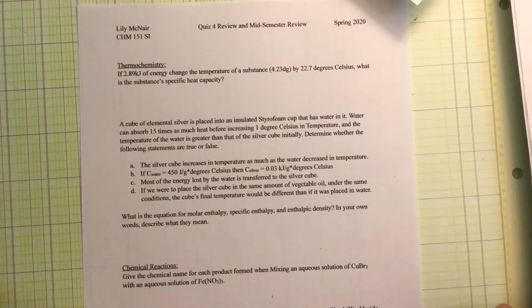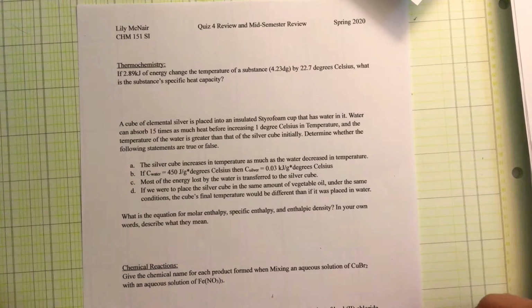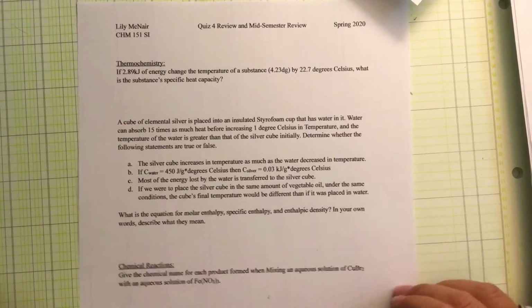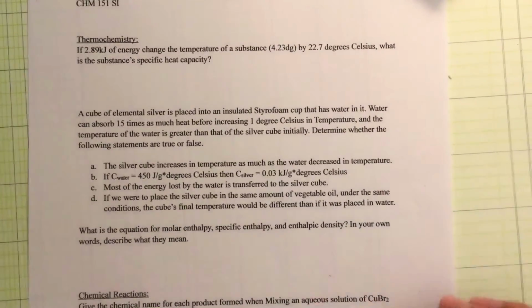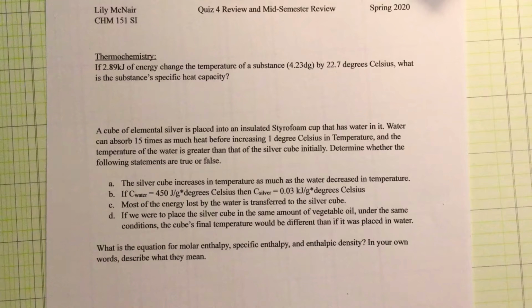Okay, hello everybody. This video goes over AWC's CHM-151 General Chemistry 1, the quiz 4 review and mid-semester review. We're going to cover thermochemistry. So we're just looking at this area of the handout, and this is about specific heat capacity.